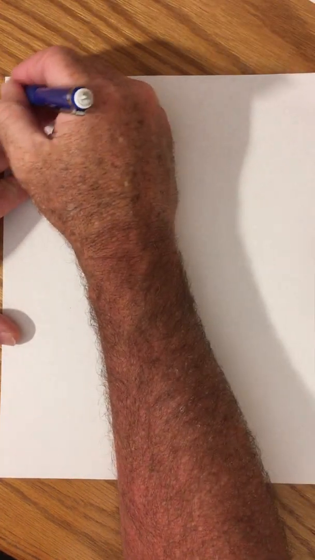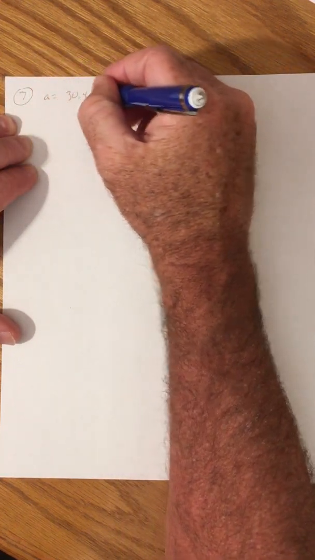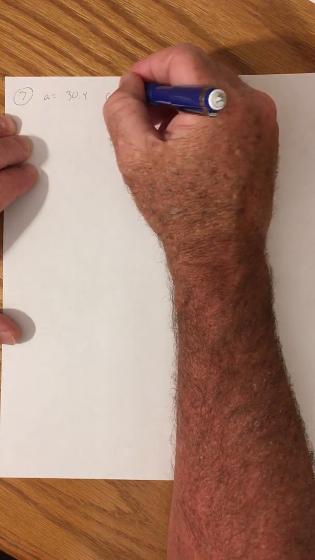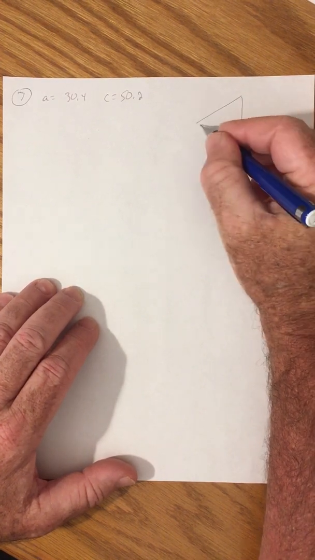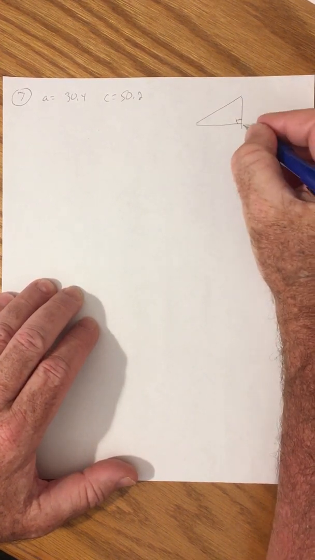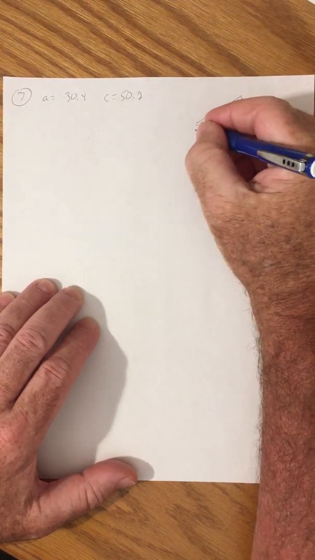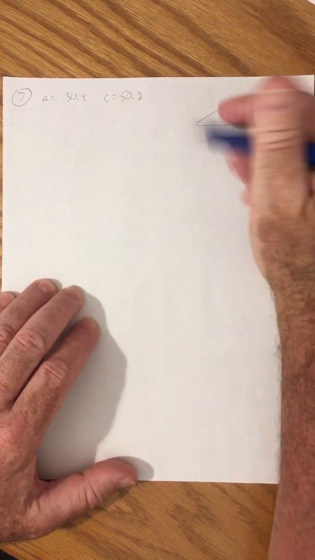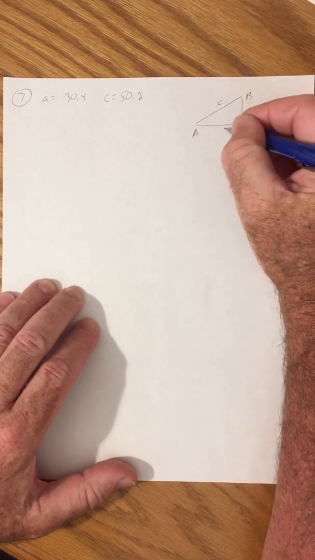Okay, I'm ready. All right, and this time we're given A is equal to 30.4 and C is equal to 50.2. Okay, and keep in mind this has the same diagram. Point C, point A, darn it. B, there's an A, C, and a B.